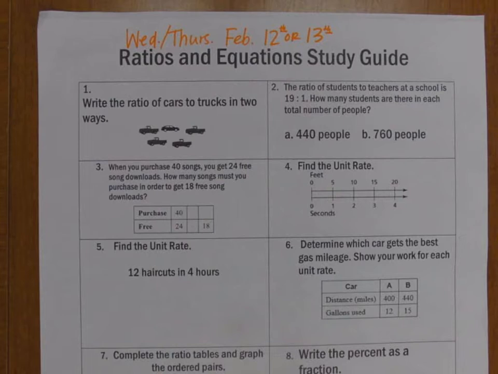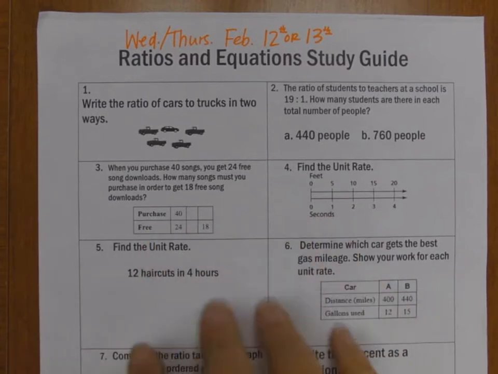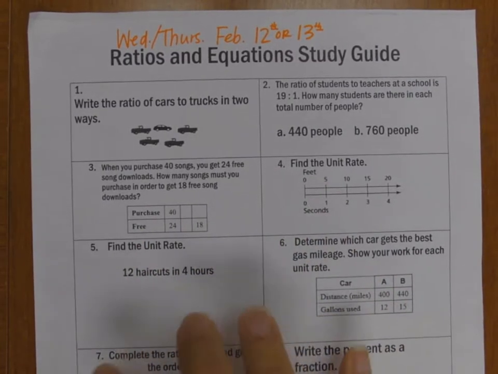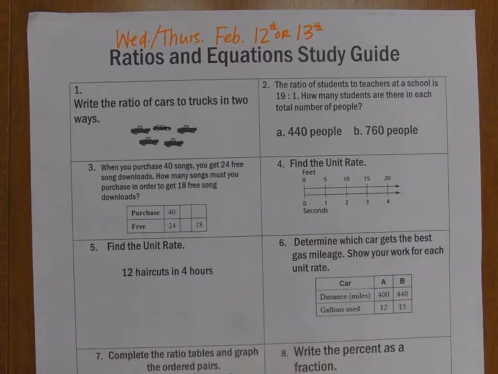So I'm giving you a little bit of time so you can study this and review this so you can do as well as possible. Remember that if any of this is not making sense to you, please come see me before school or after school or during lunch. So I'm just going to jump right into number 1.